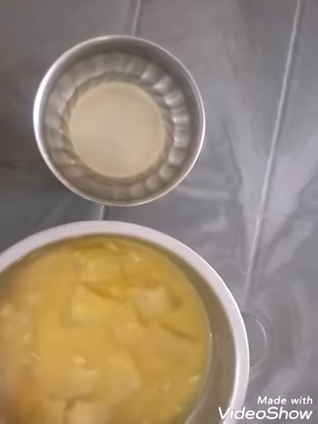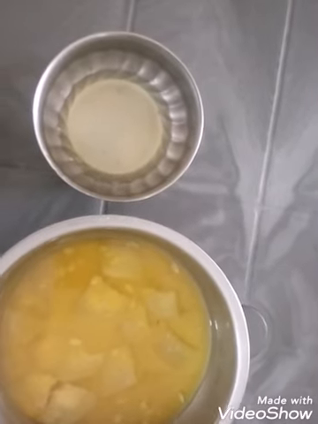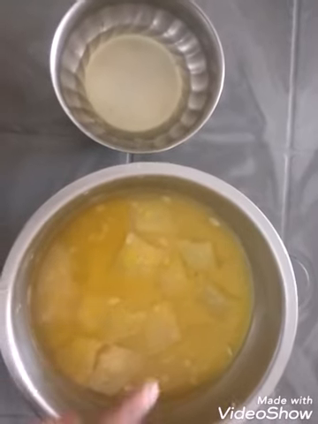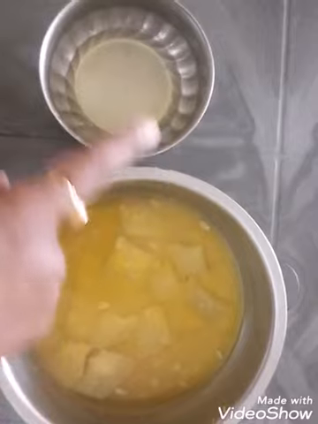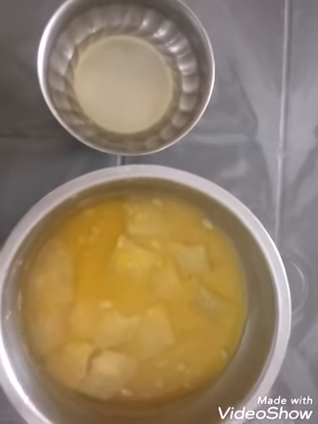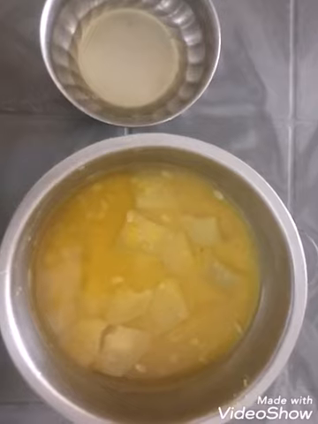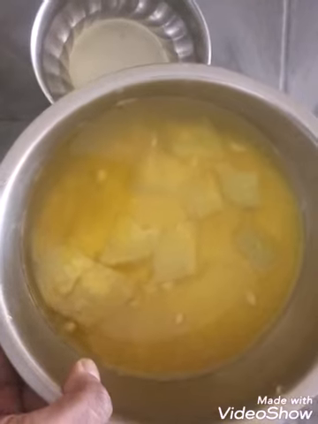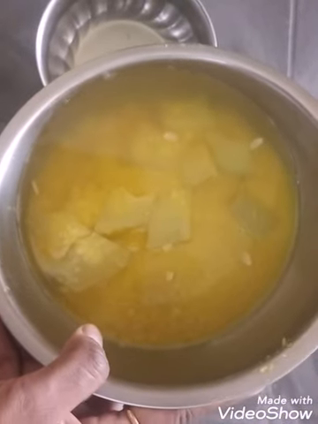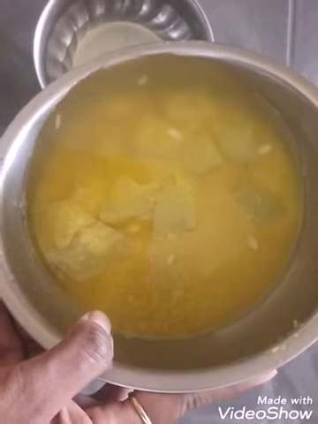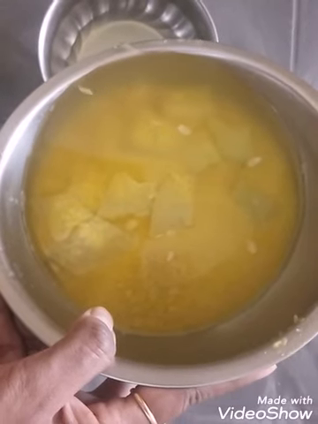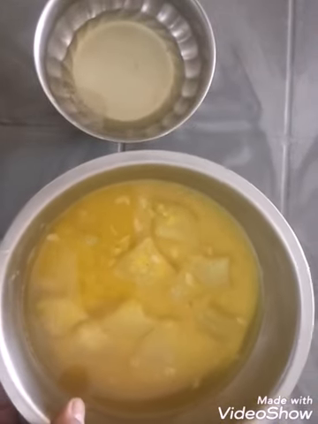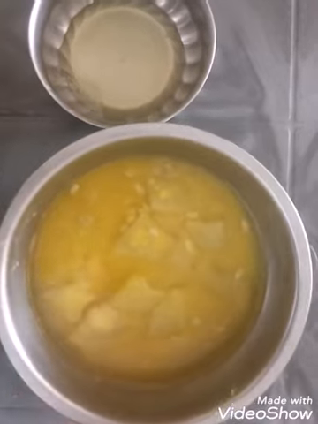So you can see that slowly the water can be taken from the upper part of this prepared dal and it can be poured into the separate bowl, which is called decantation. So once again I will try to show you. When I am pouring the clear liquid from above the ready dal into a bowl, that is the process of decantation.